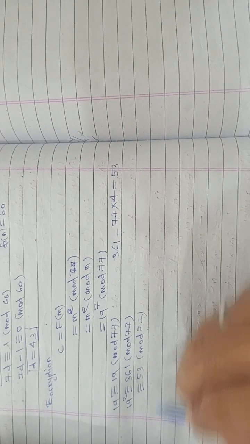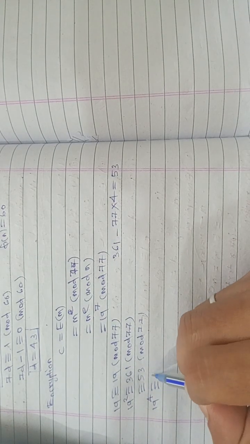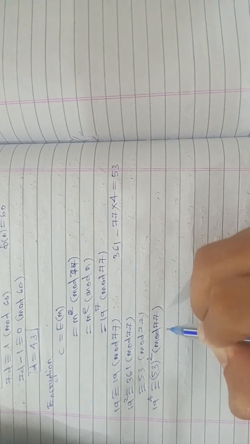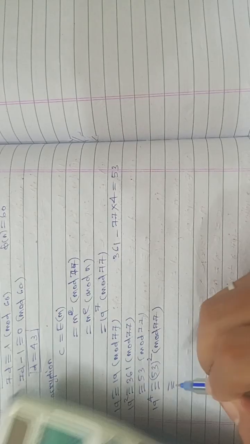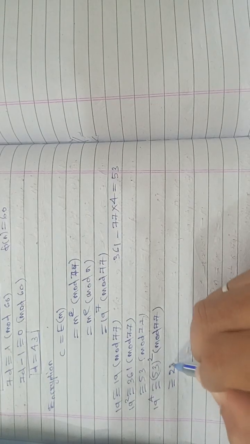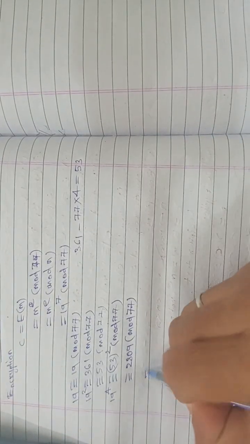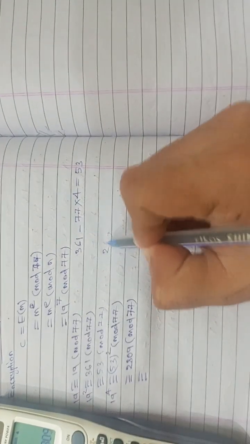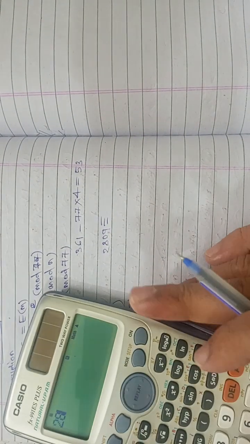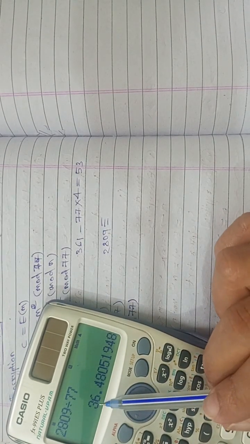Then 19 to the power 4 will be 53 squared mod 77, right? 53 squared is 2809 mod 77. 2809 divided by 77 is 36 times.